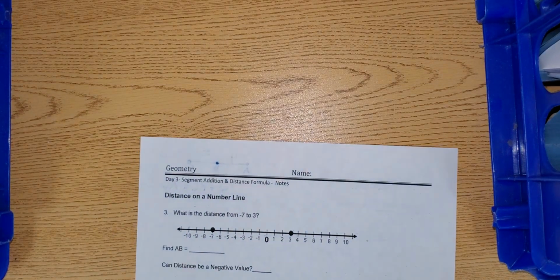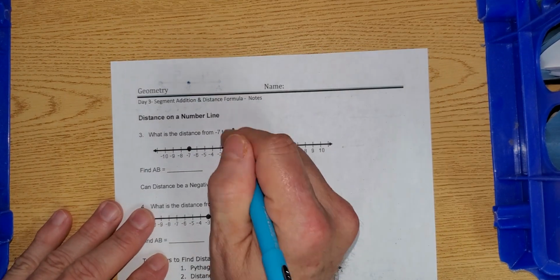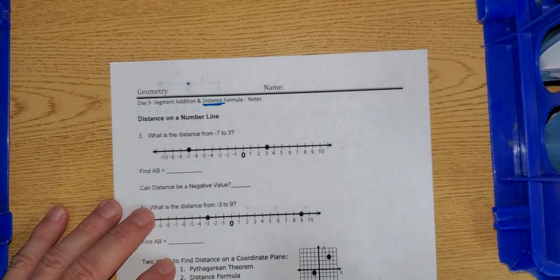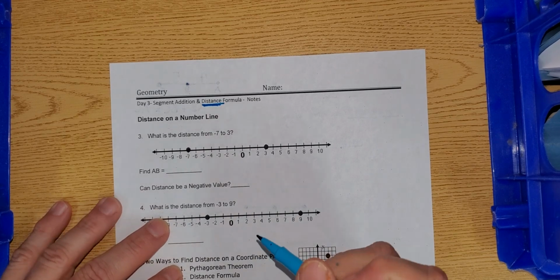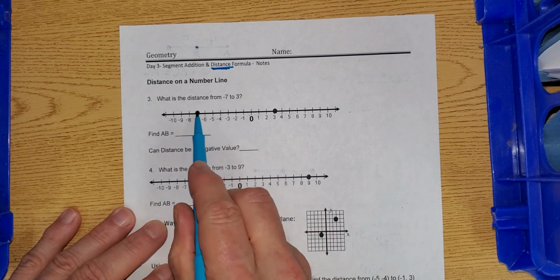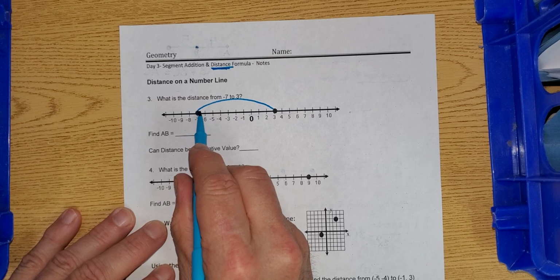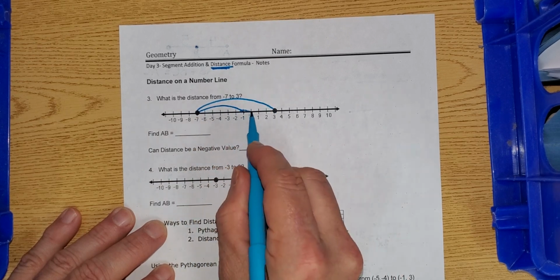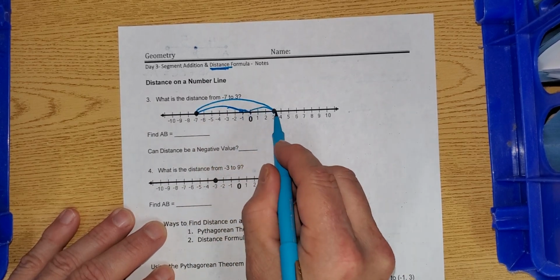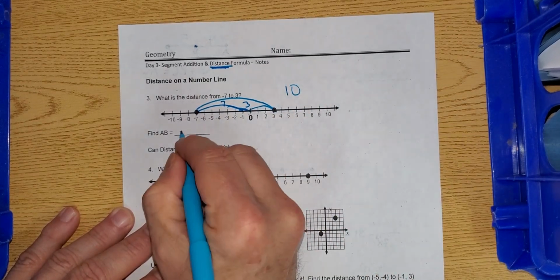Okay, so now I'm going to turn this over and start working on distance. Distance is how far it is from one place to another, obviously. Now on a number line, it's real simple. From here to here, the way I think is I go to here. That's 7, and then 3 more. So 7 and 3 is how much? Well, it's 10, right? So that's 10.